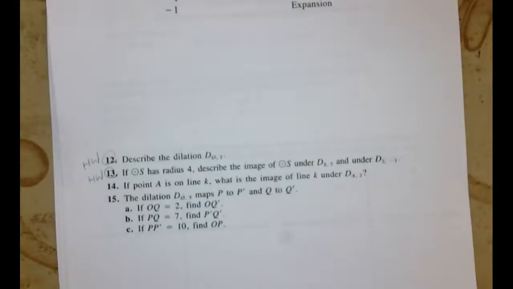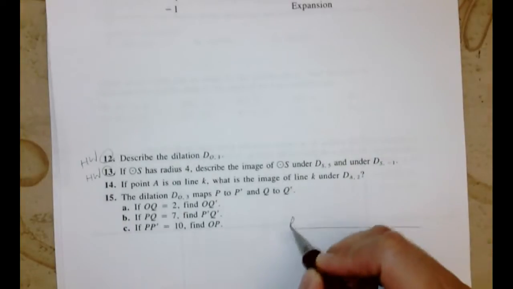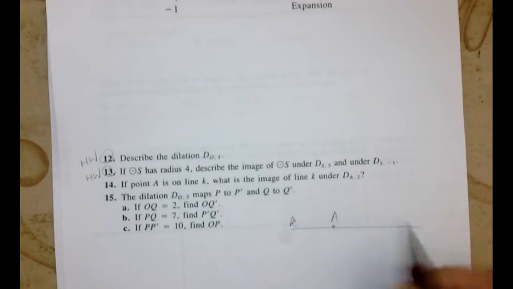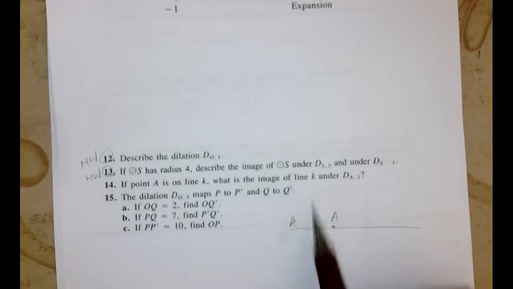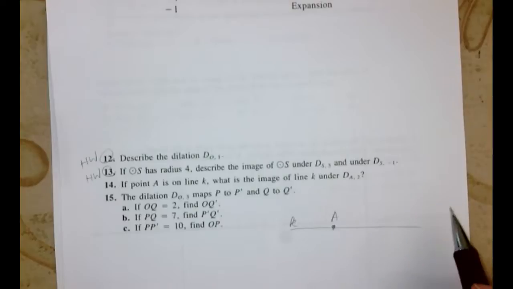If point A is on line K, what is the image of line K under DA2? Right, so let's do this one. The point A is on line K. What is the image of line K under the dilation centered at A times 2?